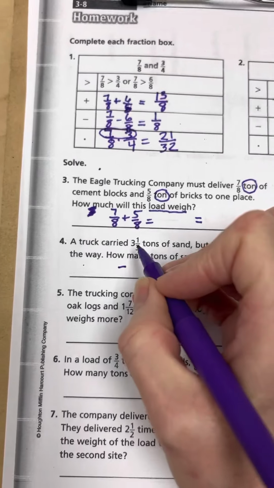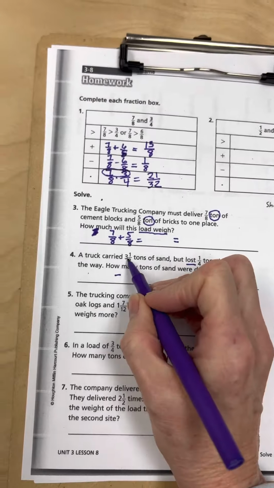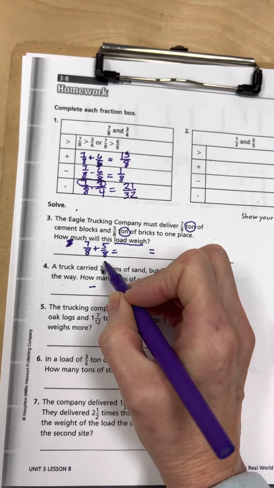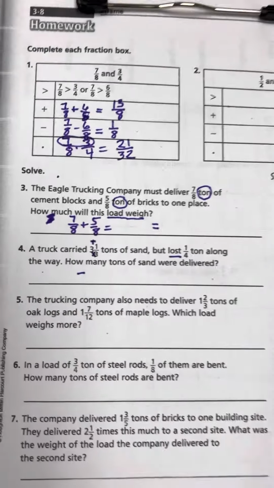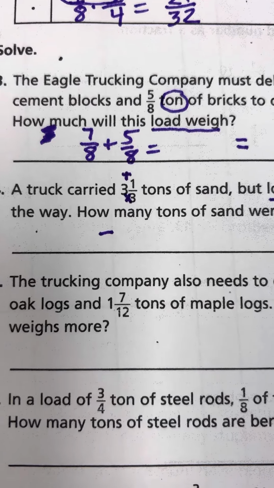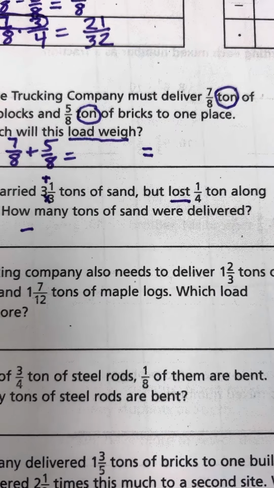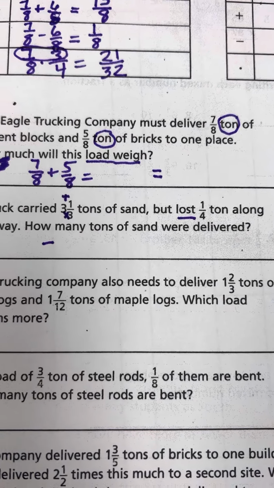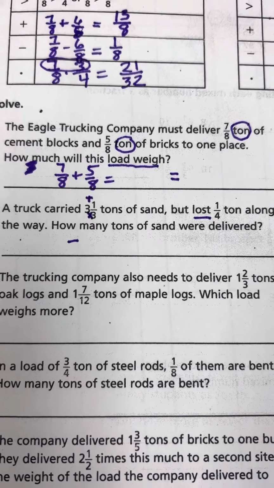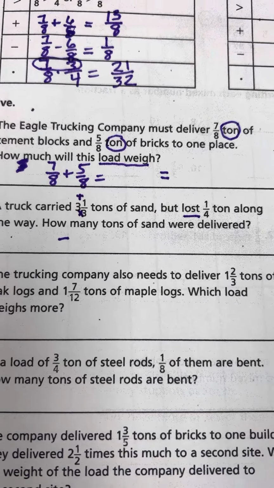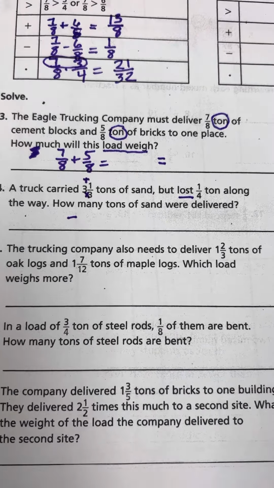Remember how we do that? We take the whole number times the denominator, and you add the numerator. And then you can go ahead and do 3 1/3 as an improper fraction, minus 1/4.